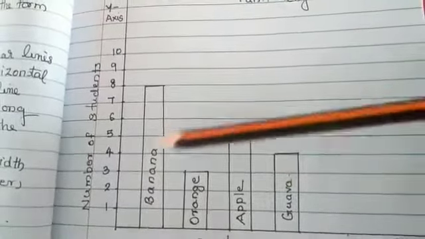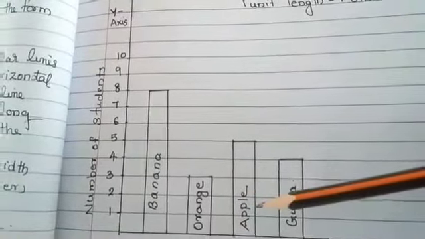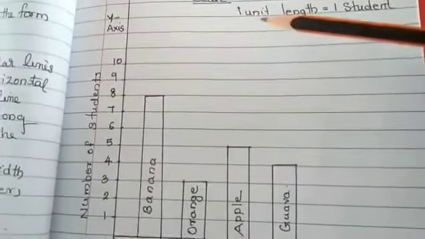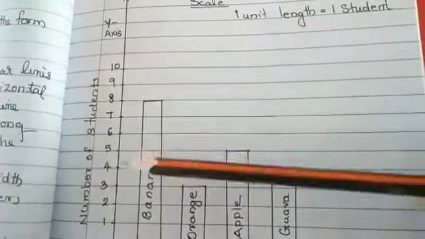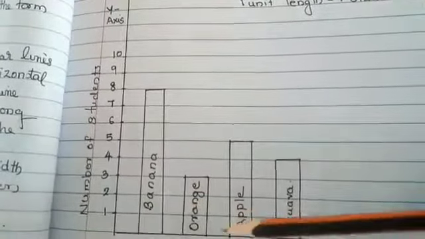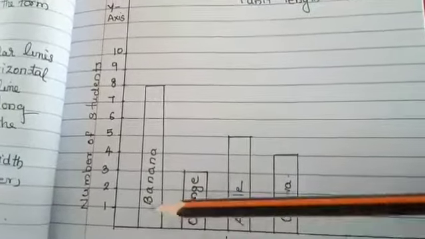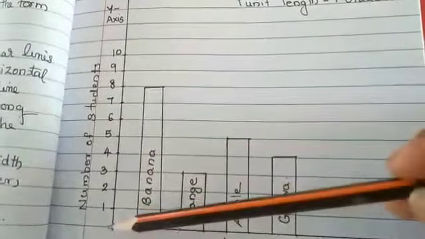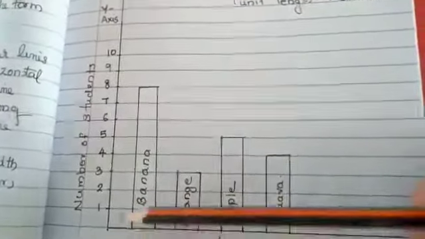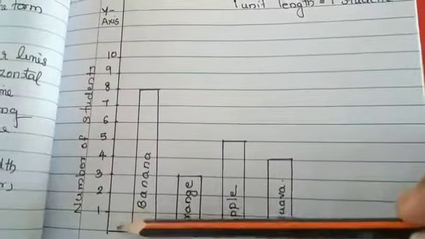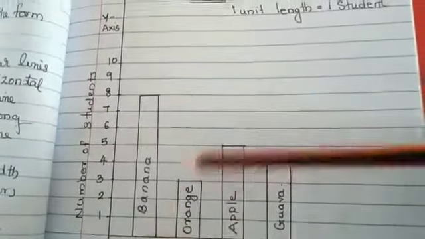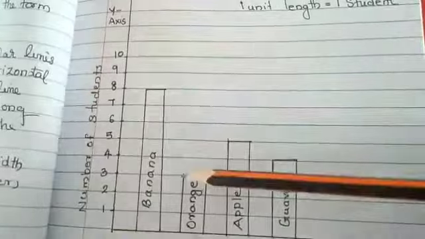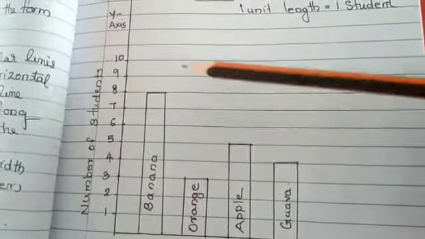So this is the way you have to draw a bar graph. First, the scale should be there, and horizontal and vertical lines. You should draw the horizontal line. This is the vertical line. These two lines should be perpendicular, meaning the angle should be 90 degrees. You don't draw one line like this and the next one like this.